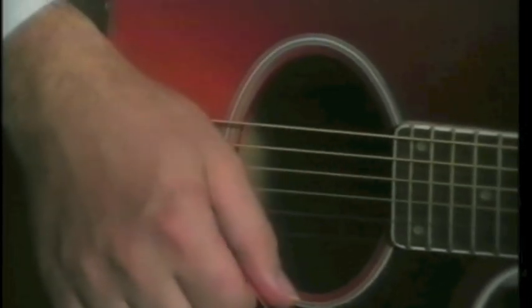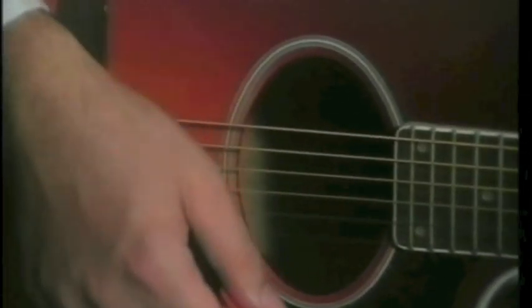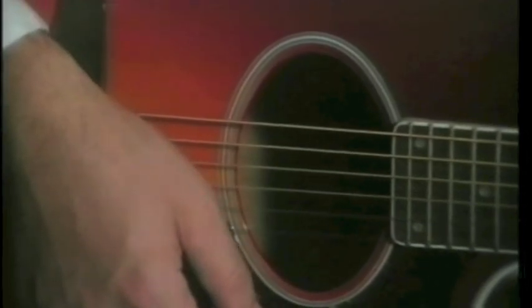Now let's try something a little different. We'll go down on 1, 2, 3, but we'll go down up on 4 and that would sound like this. 1, 2, 3, 4. I guess that would be a tango. Here it is on our chord progression. 1, 2, 3, 4.